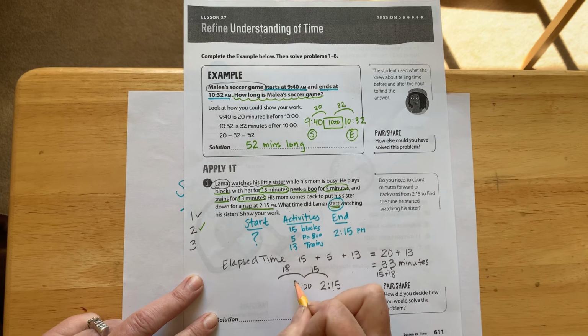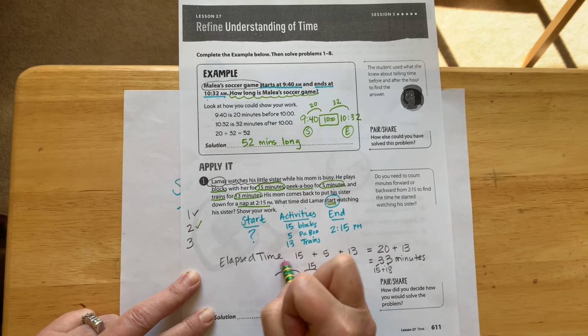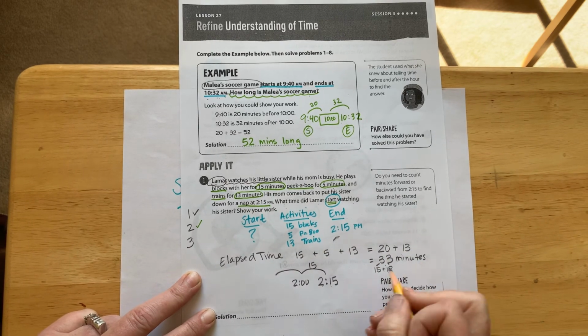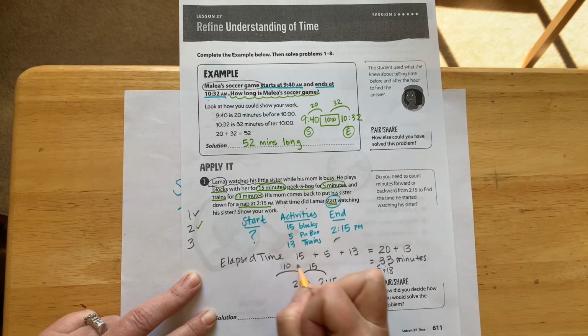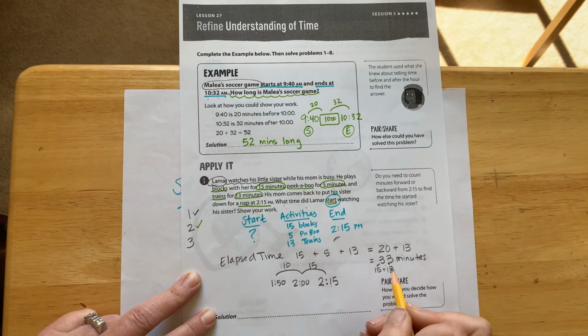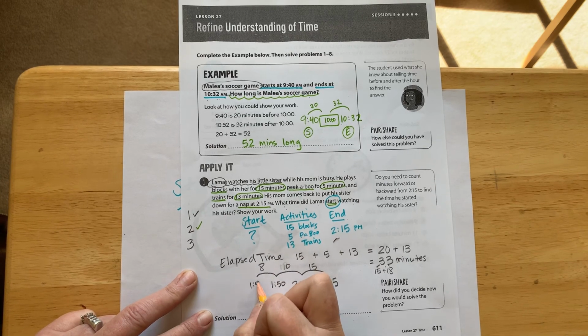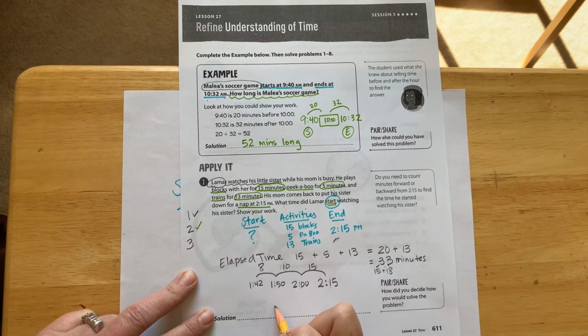So 2 o'clock, it'll go back to 1:50. You know what? I'm going to do that. I'll help you guys see that. 18 minutes is hard to count back, so I'm just going to go back 10. And I know that's 1:50. And since I've gone back 10, I need to go back another 8. So 1:42.